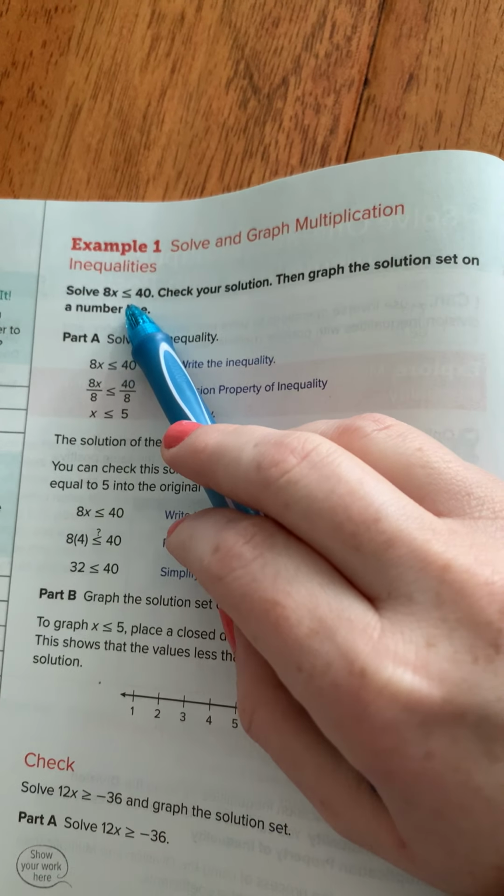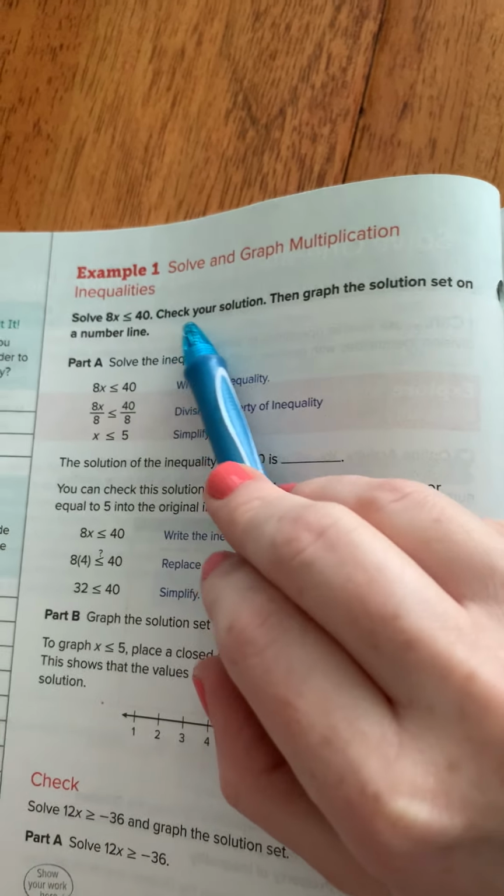Solve 8x is less than or equal to 40. And then check your solution.